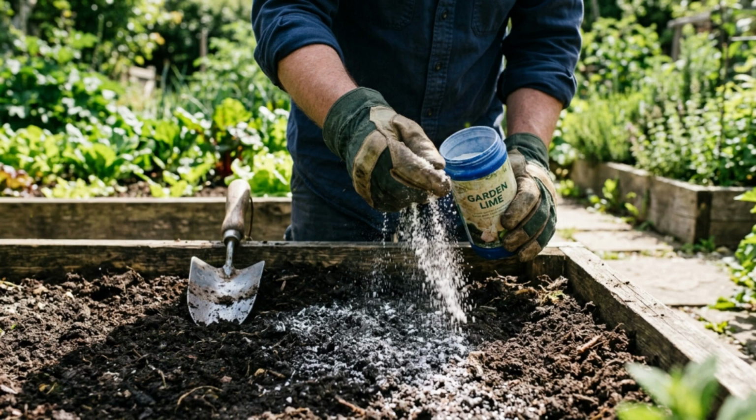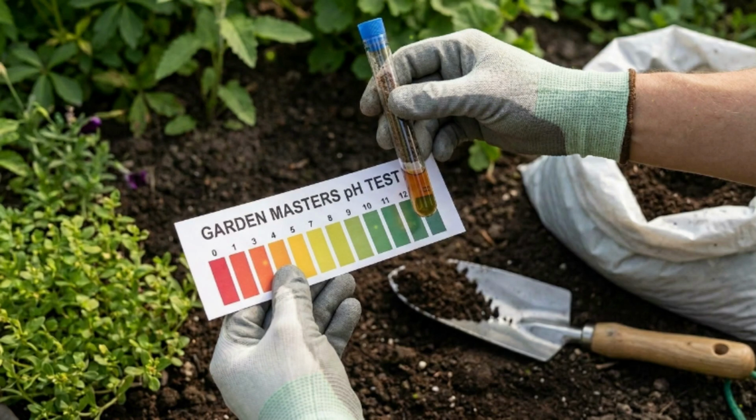Changing your soil is possible, but it takes time and effort. Choosing plants that naturally thrive in your soil is much easier. Let's talk about how to make your soil more acidic. If you have alkaline soil and you want to grow acid-loving plants like azaleas or blueberries, here's what you can do.